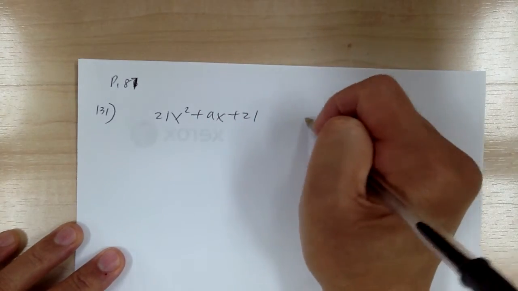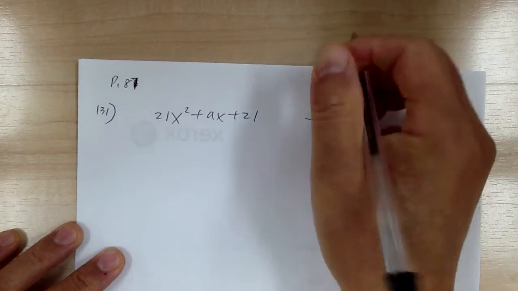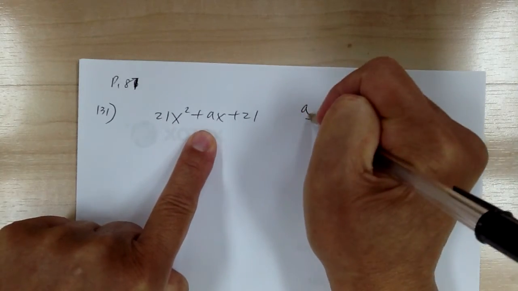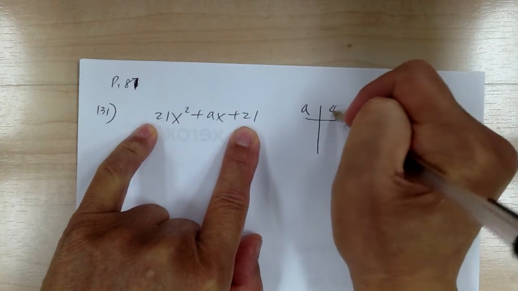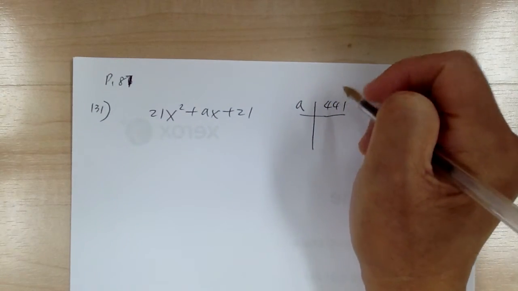If you do the master product to do the factoring, the middle number is a, and the master product would be 21 times 21, which is 441.